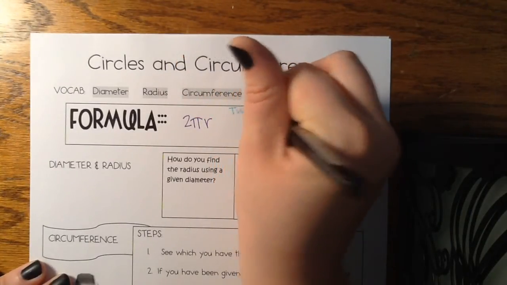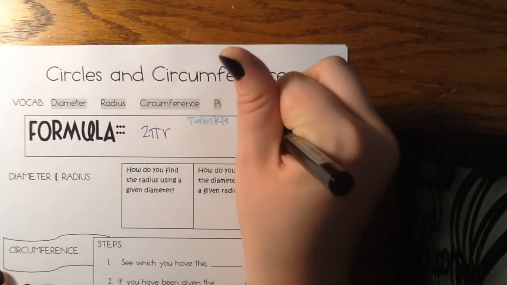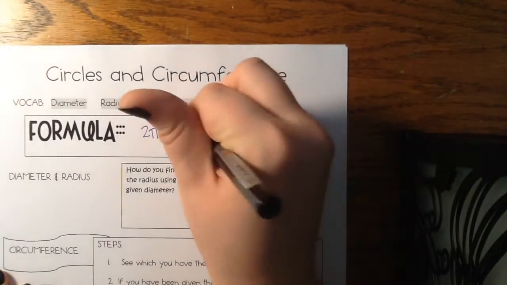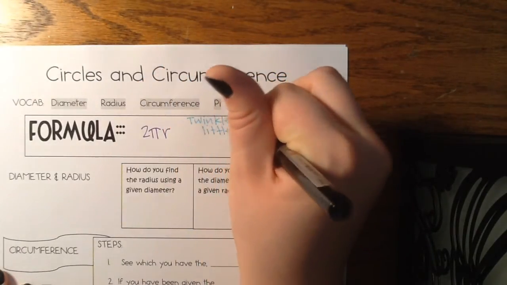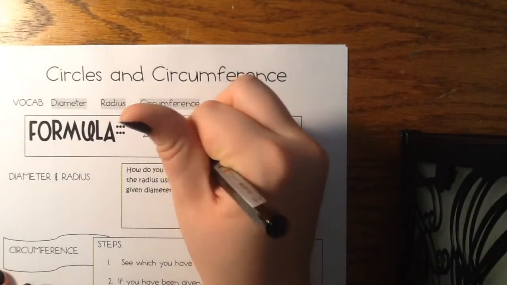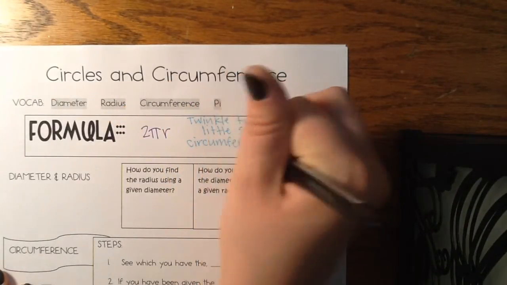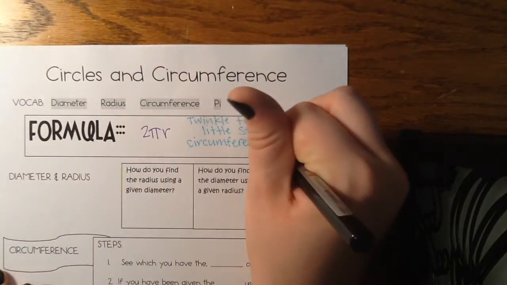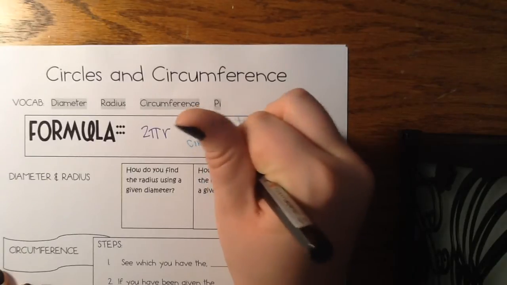Twinkle, twinkle, little star, circumference equals 2 pi r.